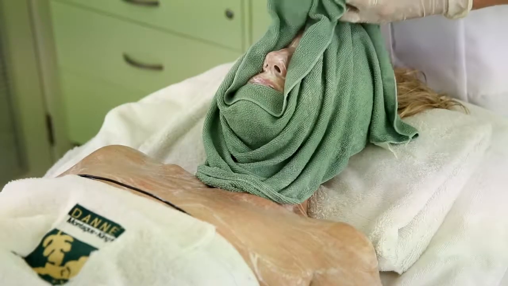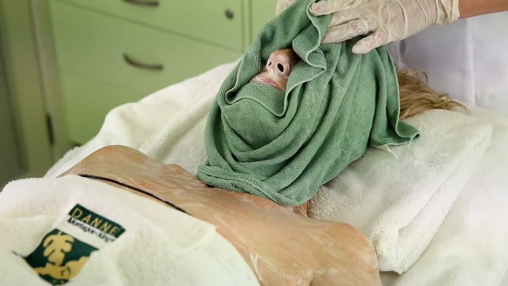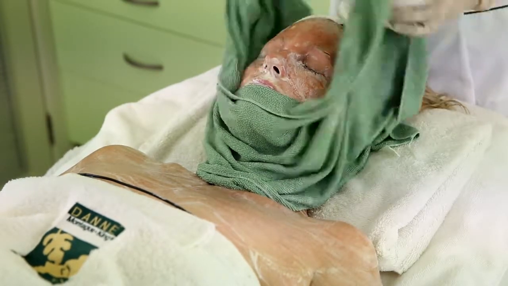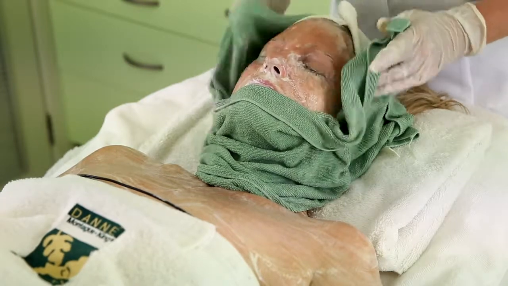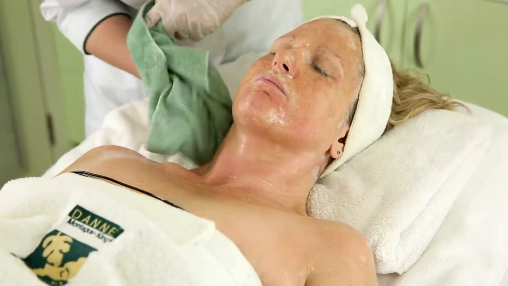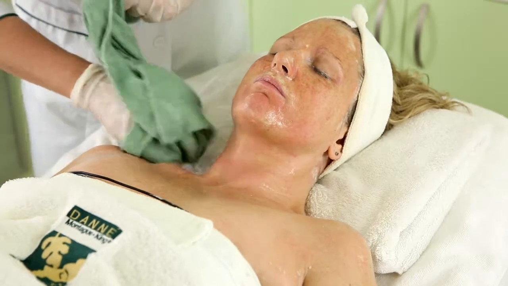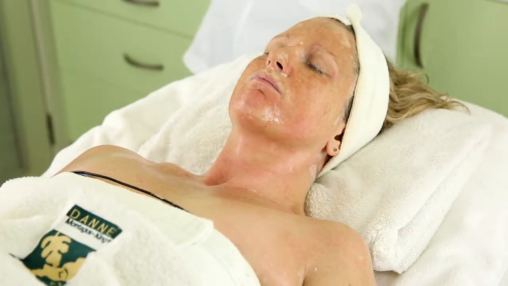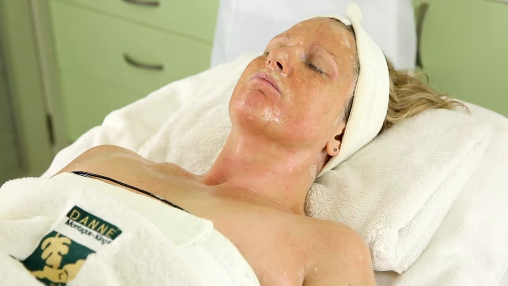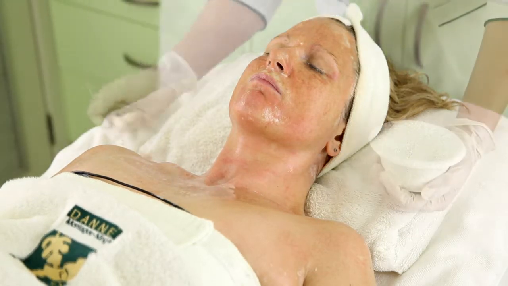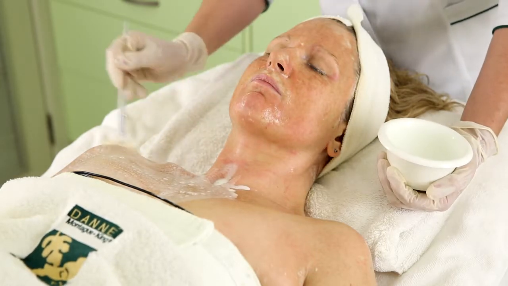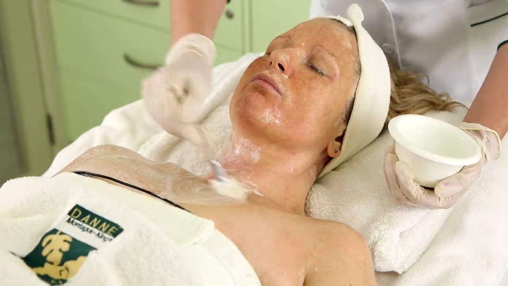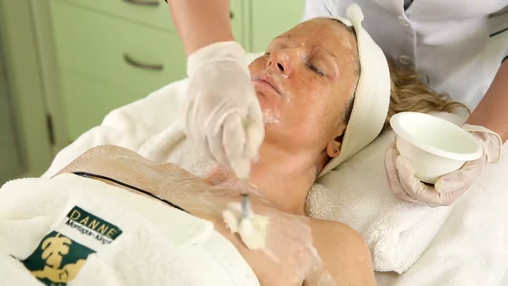Just remove the enzyme with your face cloth. You can do firm but not too firm. You don't want to be putting any drag or pressure on the skin. Not all of the enzyme will come off with the first cleanse, so make sure you cleanse 2 to 3 times. It's important, don't keep rubbing the enzyme to try and get it off, just go back with the cleanser and soften it down and it'll come off a lot easier.